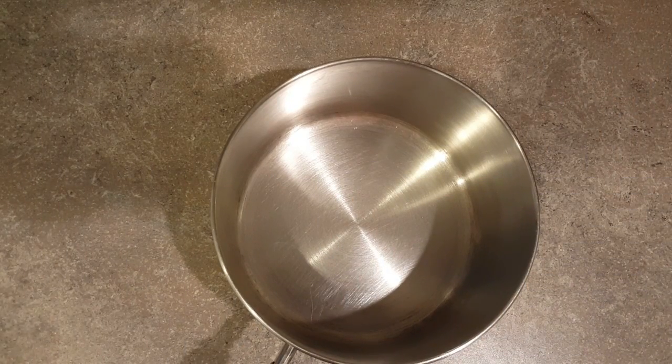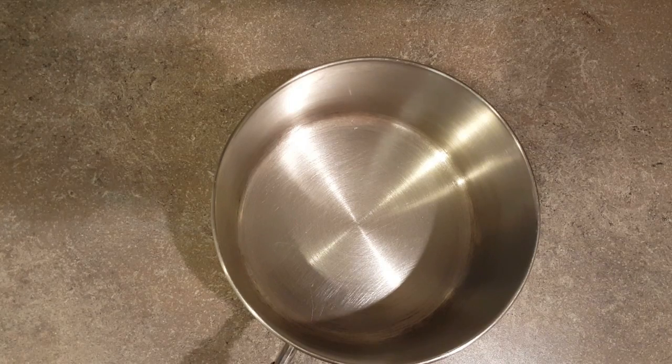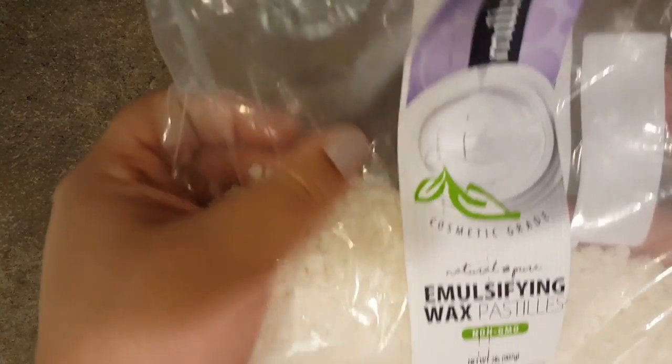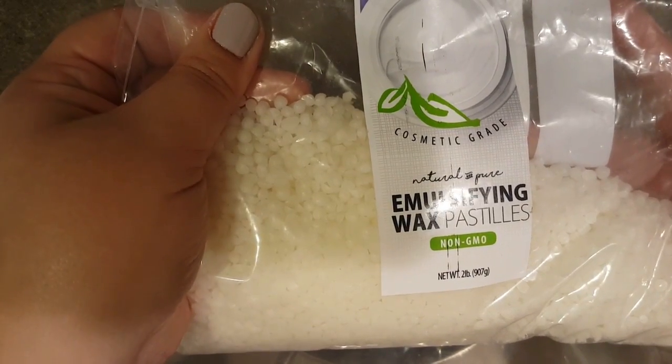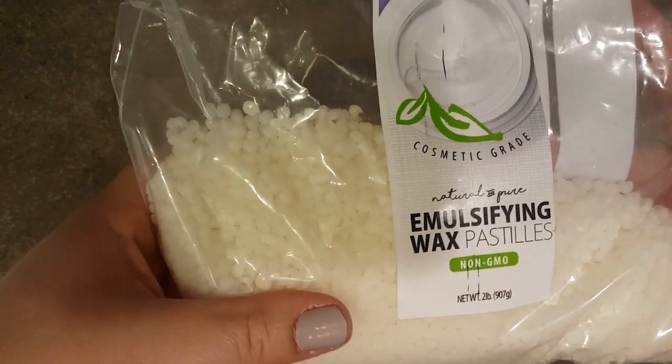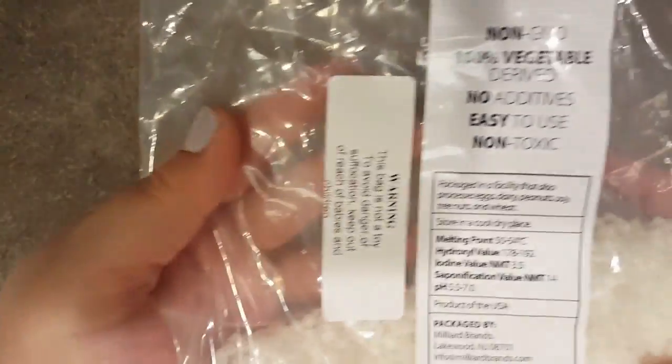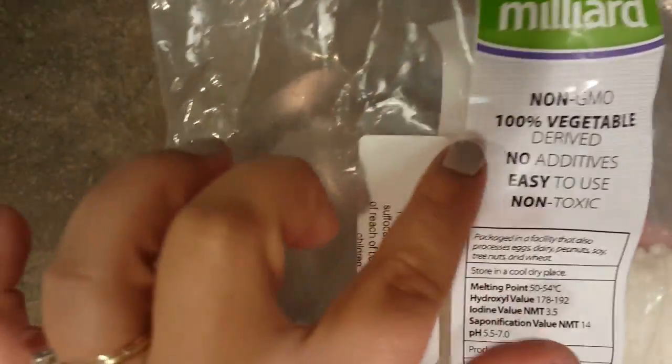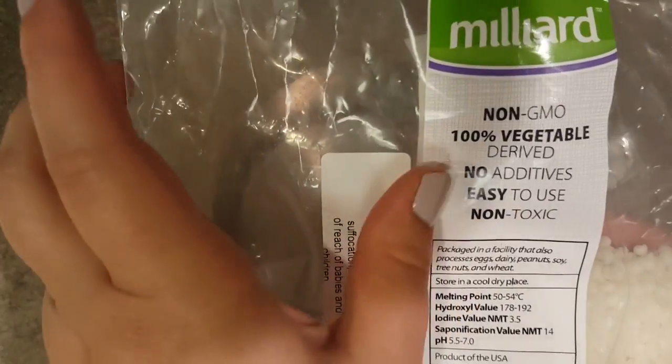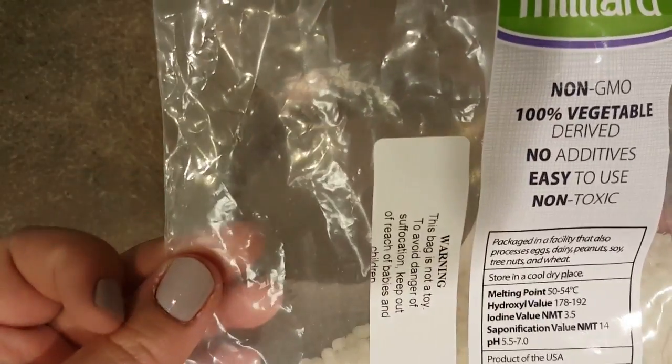The first thing we're going to put into our face cream, or our moisturizer, is Emulsifying Wax. So this is the brand that I use. It's a non-GMO vegetable emulsifying wax. And on the back it talks about non-GMO, 100% from vegetables, no additives, easy to use and non-toxic.